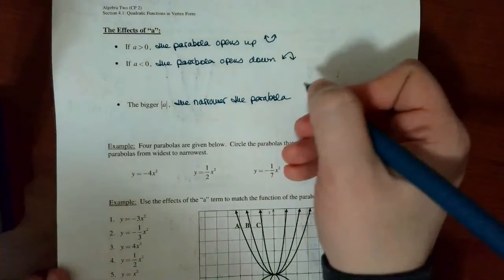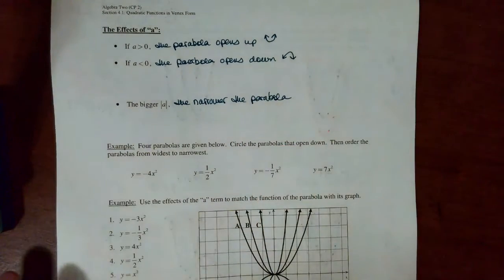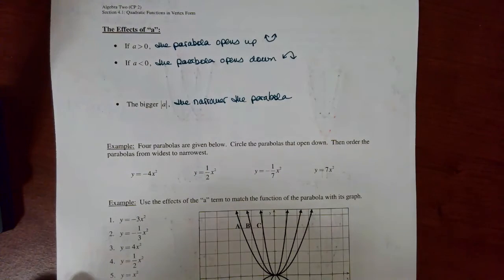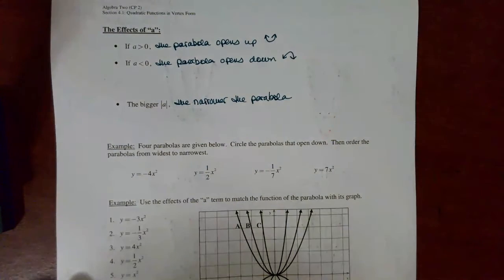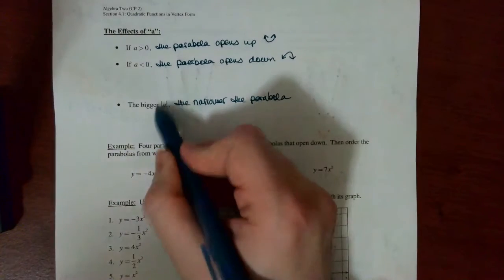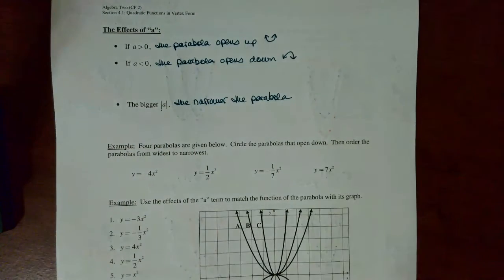So y equals 3x squared is narrower than y equals 2x squared. Y equals 3x squared is also narrower than y equals negative 2x squared. The bigger, ignoring the sign, the absolute value of that number, the narrower the parabola.